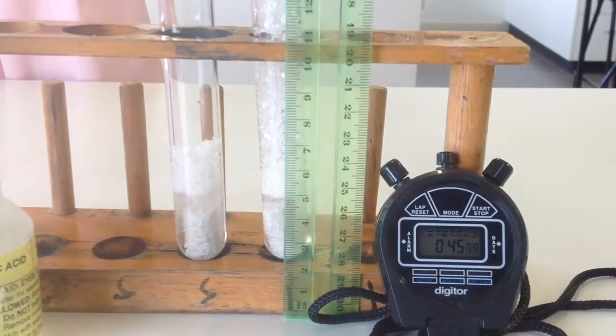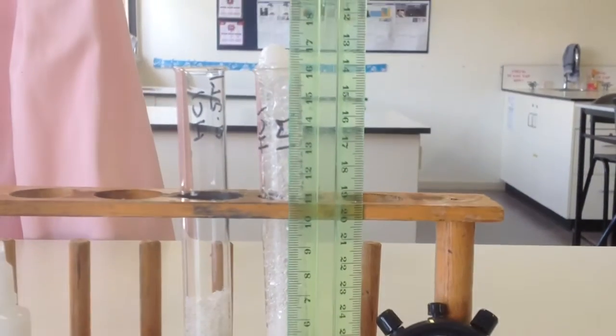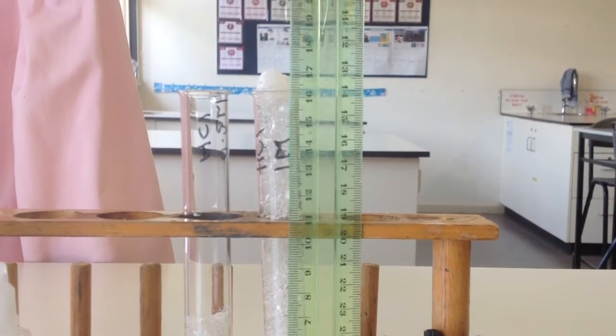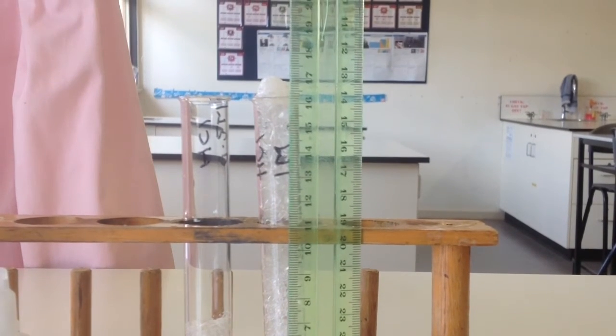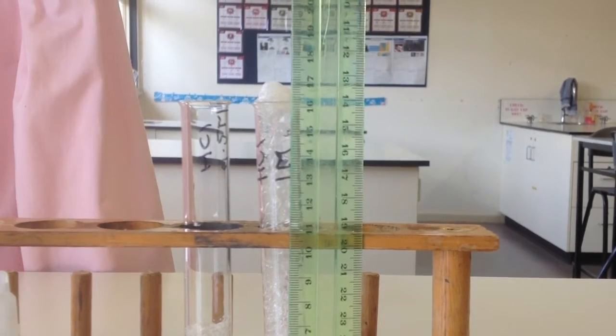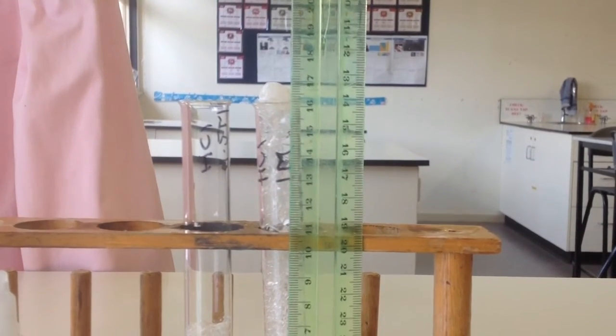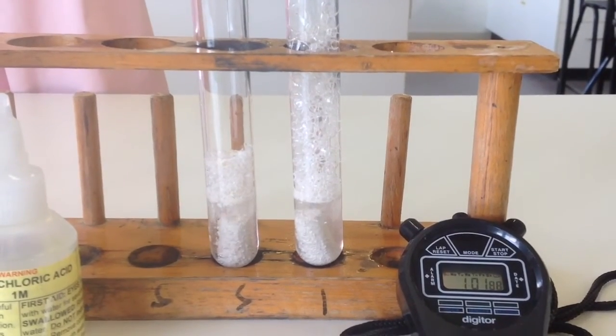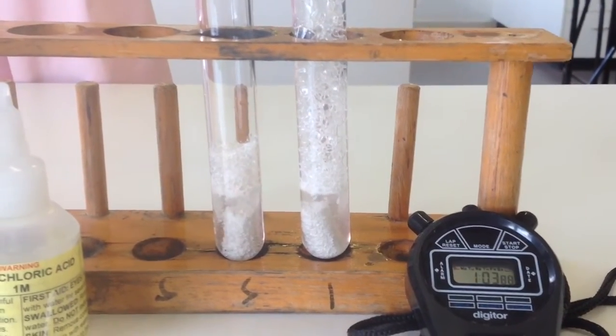Before all that disappears, can you read off the height? Remember, it's in centimetres, so use a decimal point. I'll go back down to the bottom so you can see what's going on in the test tubes.